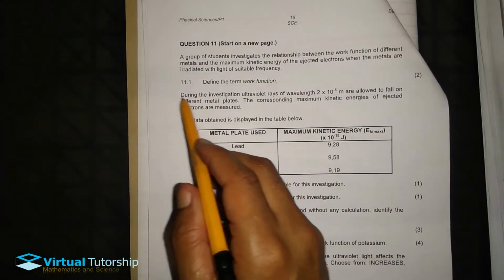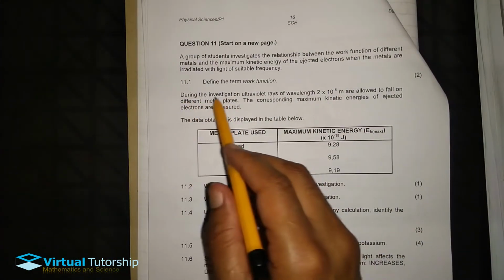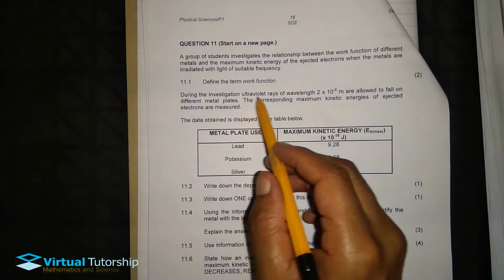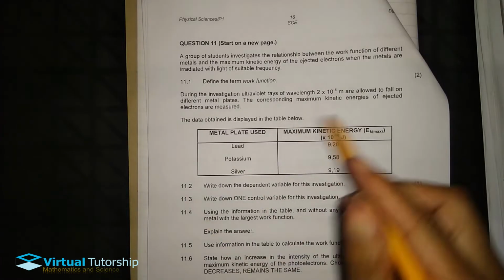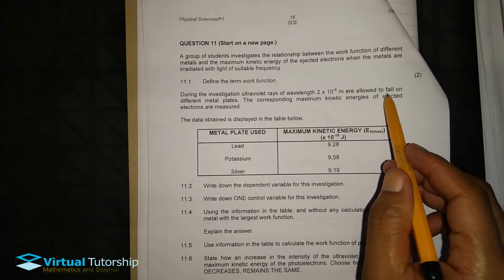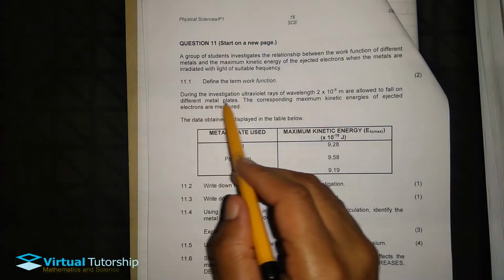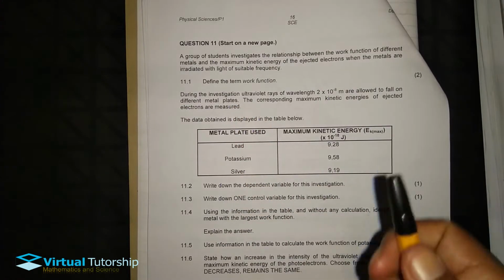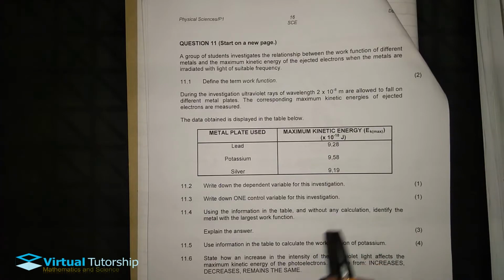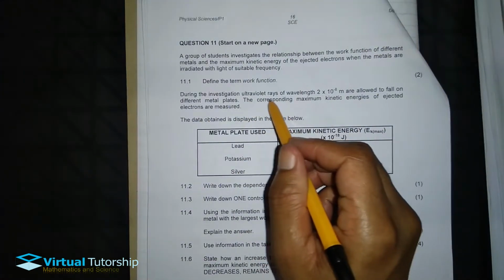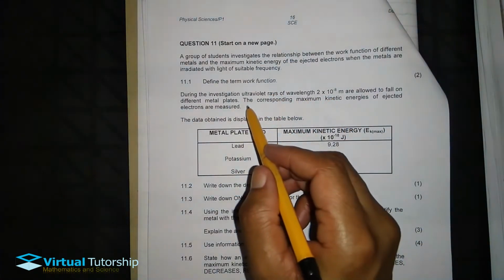Now during the investigation, ultraviolet rays of wavelength 2 times 10 to the exponent minus 8 meters are allowed to fall on different metal plates. So a beam of light emits ultraviolet rays of that wavelength.